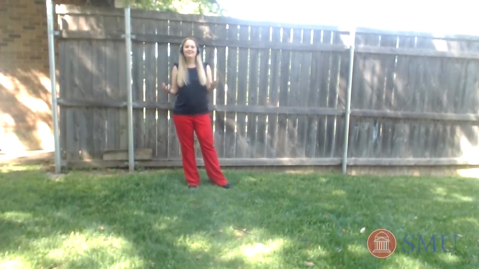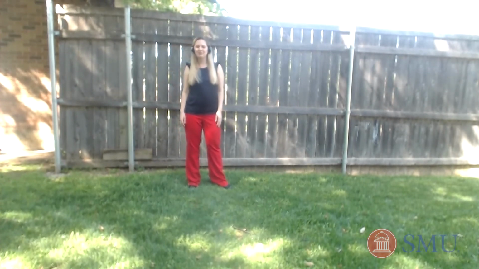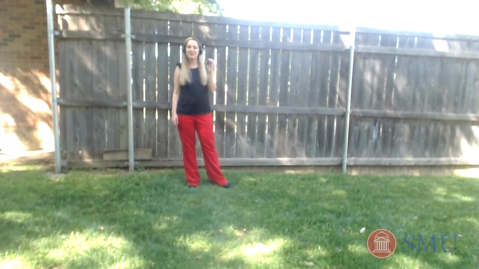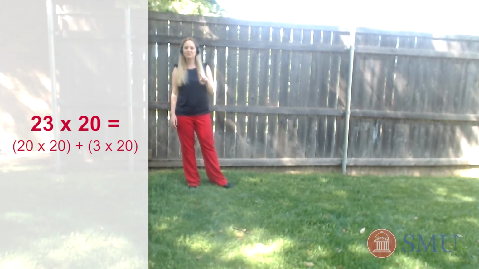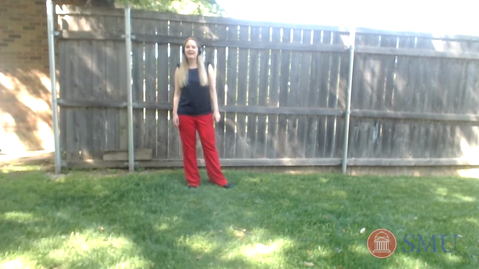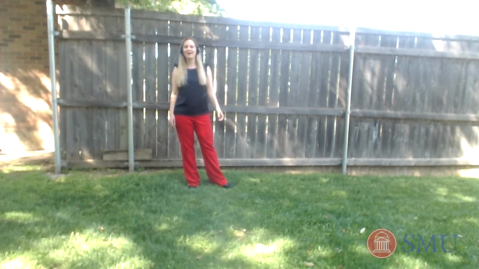So 20 is a really nice number to multiply by because it has a 0 in the ones place. This means that I can break 23, my other number, up into its two place values, 2 tens and 3 ones. And I can multiply 20 times 20, which is 400, and 3 times 20, which is 60. When I add those two together, I get 460, which is my estimate for how many wooden beams are in the fence all around my yard.